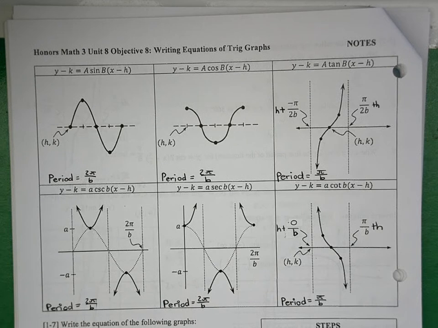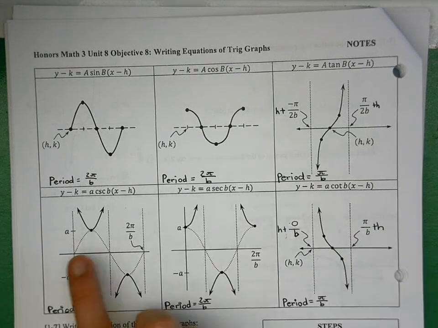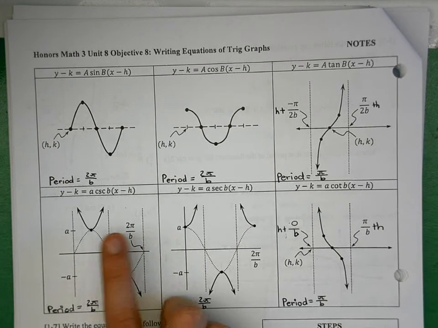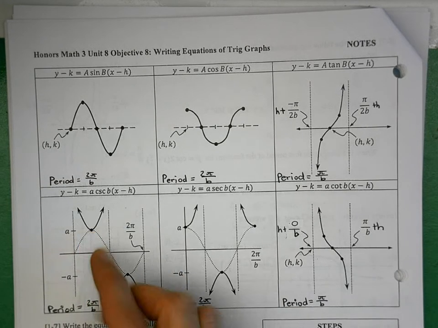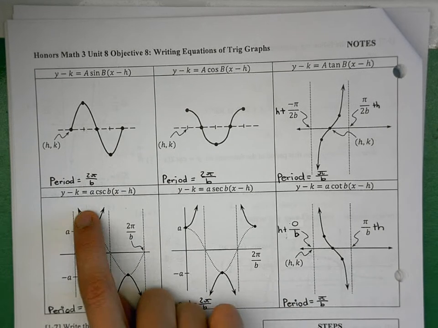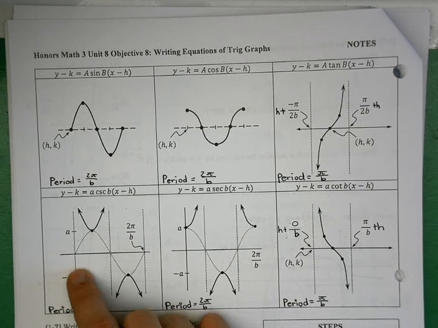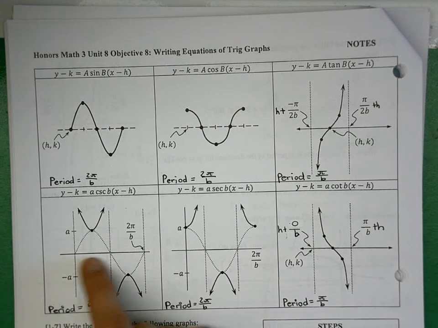The one word of warning I will issue about both of these is a reminder: the different branches of cosecant and secant meet up at the midline. It's tempting, if you take a cosecant graph and redraw it as sine, flipping it back upside down again, to make this U go all the way down to negative A, but a reminder that it didn't come from all the way down here at negative A, it came from your midline.